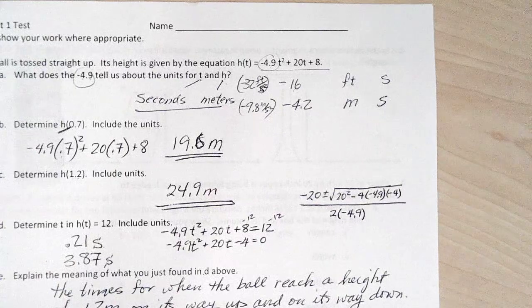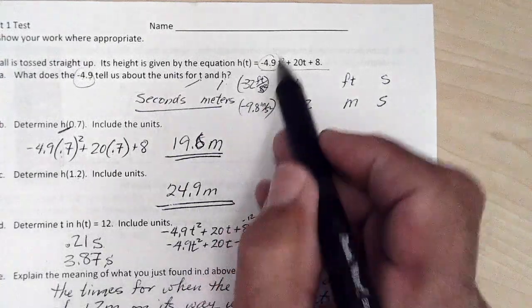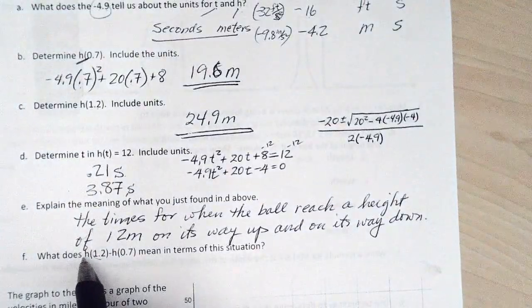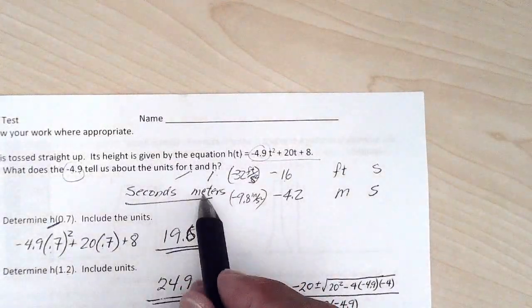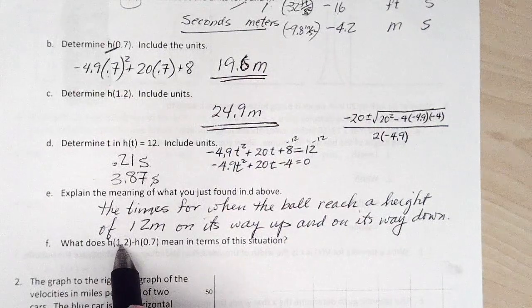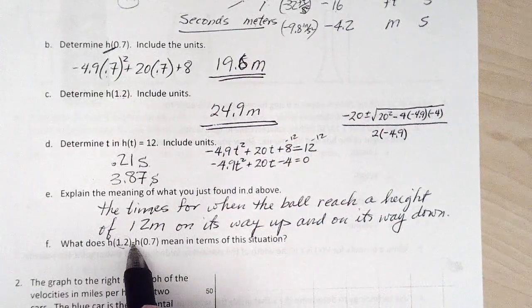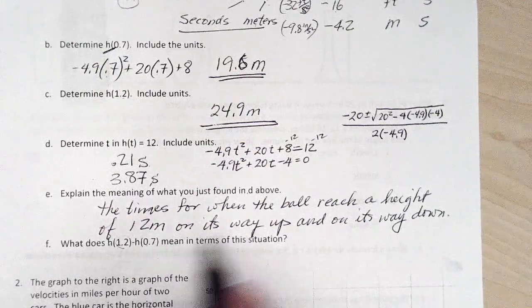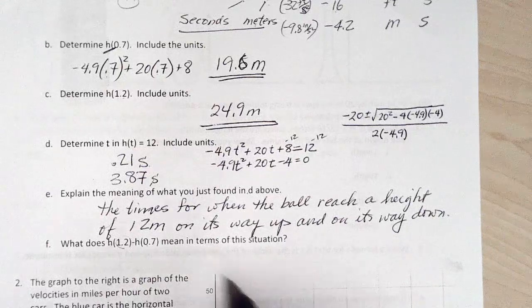So what does h of 1.2 minus h of 0.7 mean? Well, the input is the time, and h is the height in meters. So I'm taking the height at 1.2 seconds and subtracting the height at 0.7 seconds. So when I'm subtracting, I'm finding the difference in the heights.